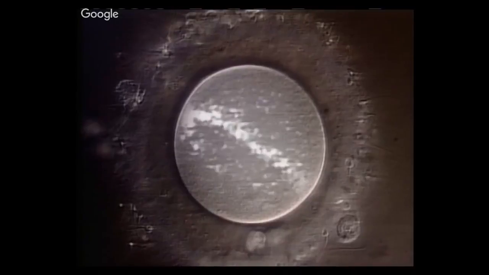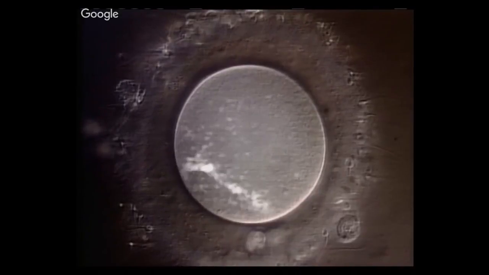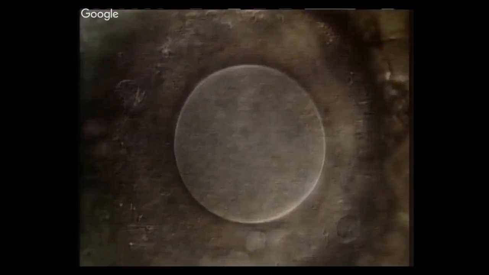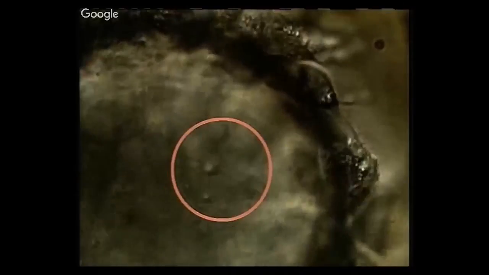Instantly, a burst of electrical activity changes the surface of the egg, making it totally impenetrable. 300 million sperm set out. One made it to the finish line. The sperm continues to move for a short time while inside the egg, and then its tail drops off.